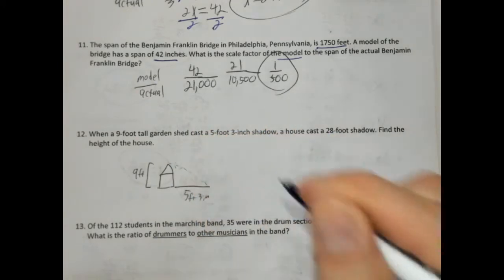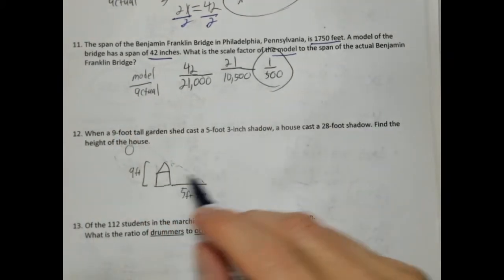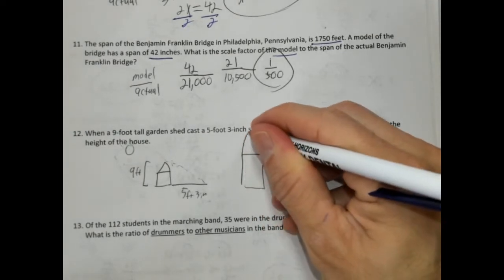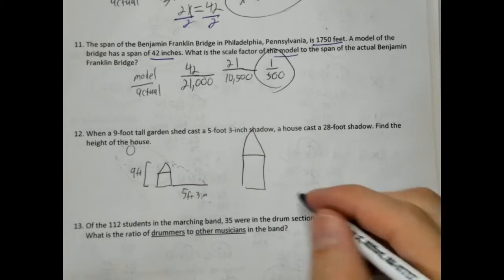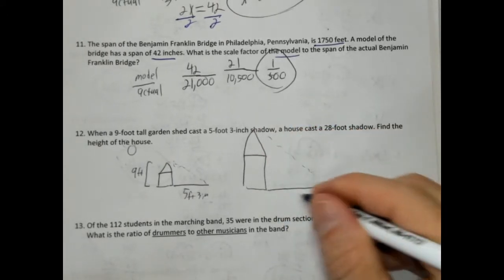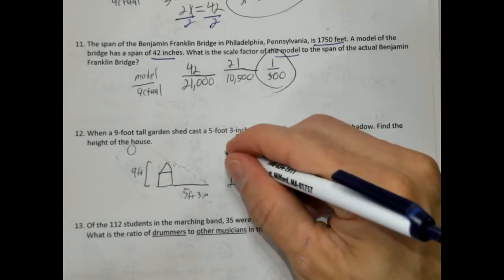That's the shadow. Okay. Here's the sun. Yay, sun. Okay. And then we have a house. It casts a 28-foot shadow. 28 feet. We don't know what the height is.